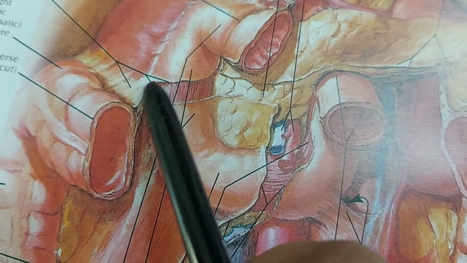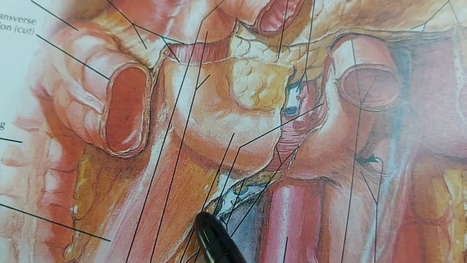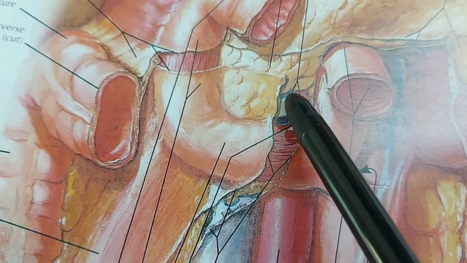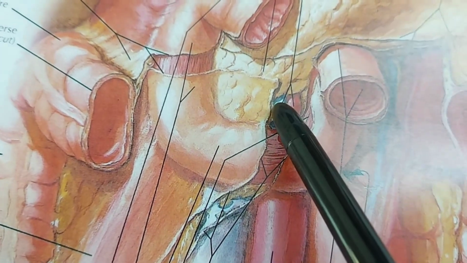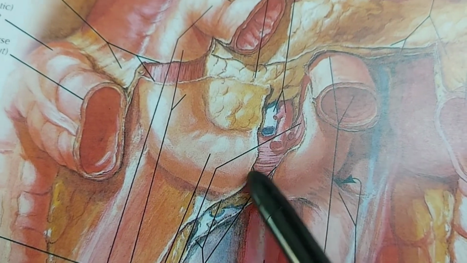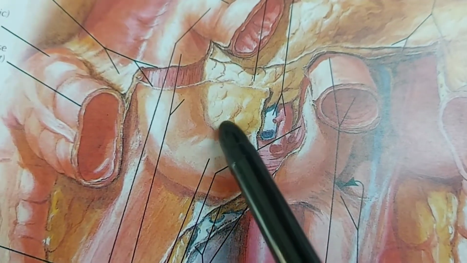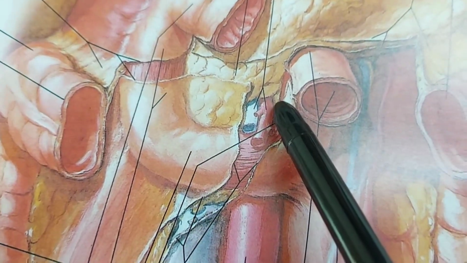This is the transverse mesocolon, and here is the mesentery. It is anterior to the third part of the duodenum. So the anterior relation of the third part of the duodenum is the superior mesenteric vessels and the mesentery, and superiorly it is related with the head of the pancreas.